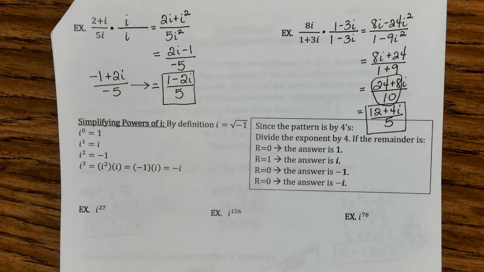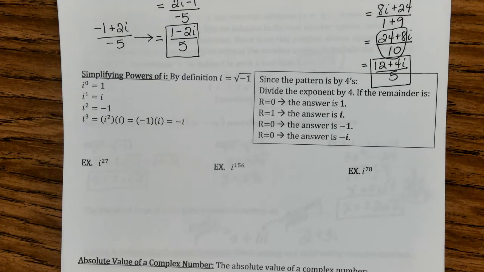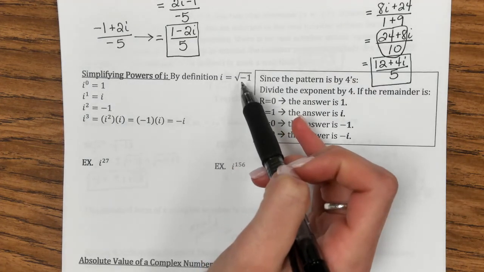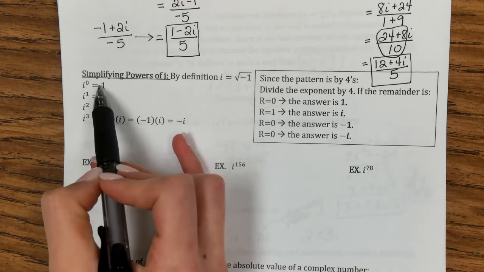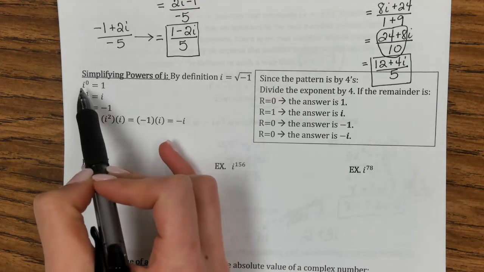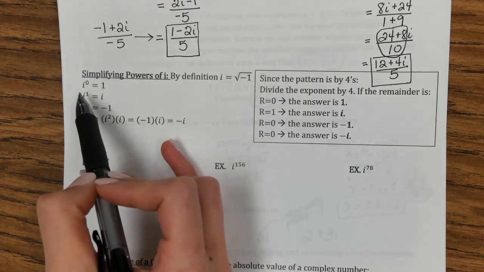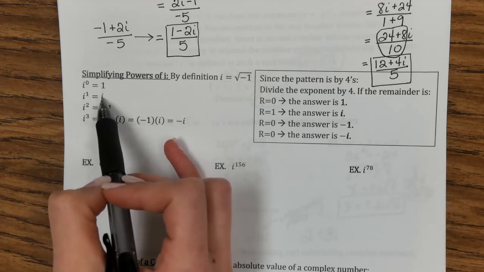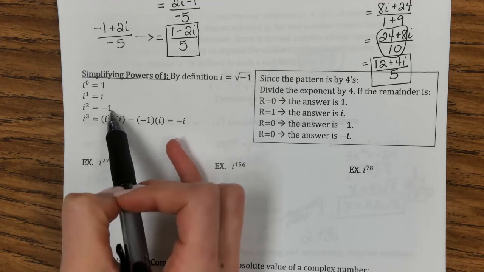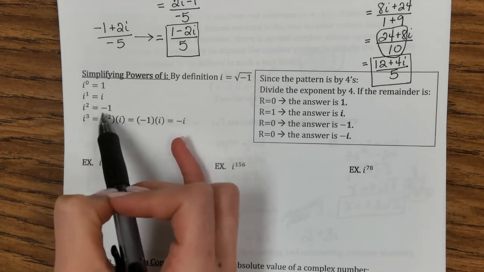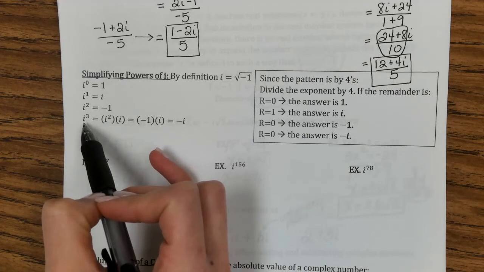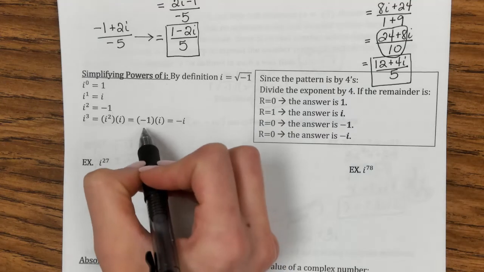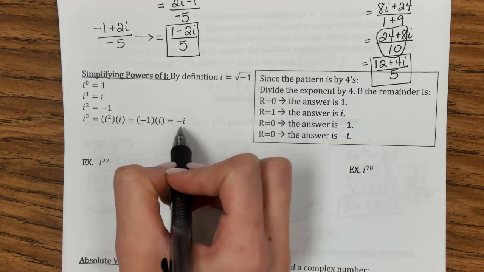Okay. So now we're going to simplify our powers of i. So if I know that i is equal to the square root of negative 1, I'm going to look at this pattern and what happens. Anything to the 0 power, including i, is equal to 1. Well, we know i to the first is just i, and we know i squared is equal to negative 1. We know all of that. So if I have i to the third, I could break that into i squared times i. Well, i squared is negative 1 times i, which gives me negative i.